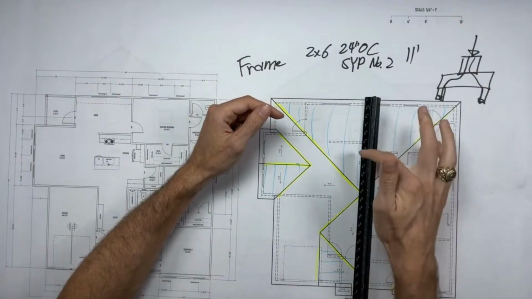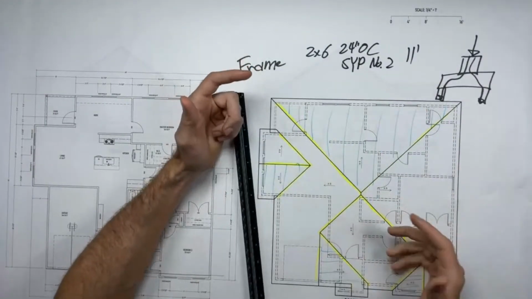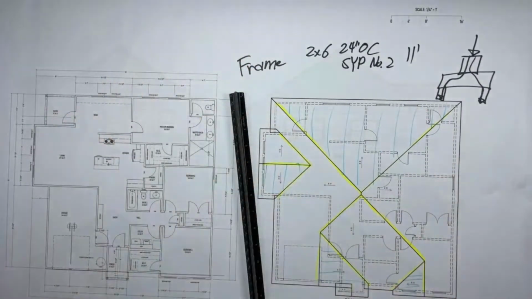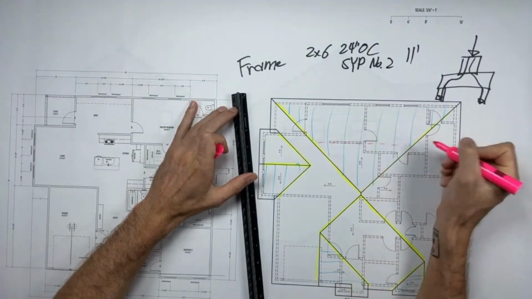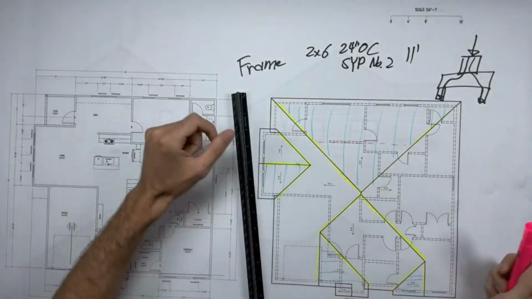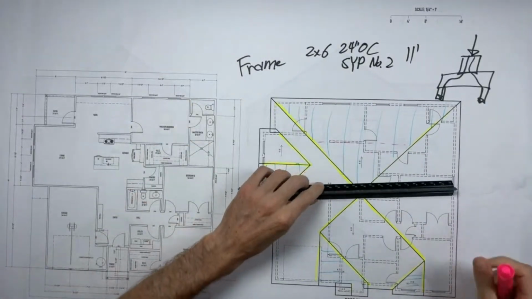Or I could go 11 feet in and then put a brace line there. Either way, it's all approximately the same thing. So we're good. So let's do that. Let's just put a brace line in right here, because I know I've got a wall there that I want to use. Same thing on this side.